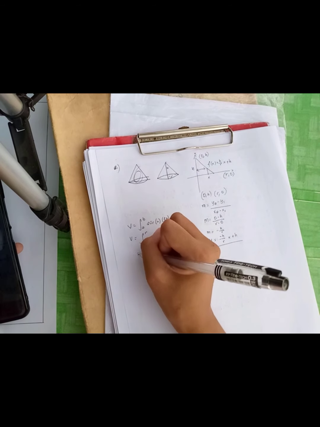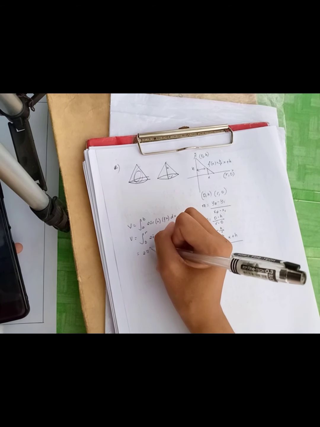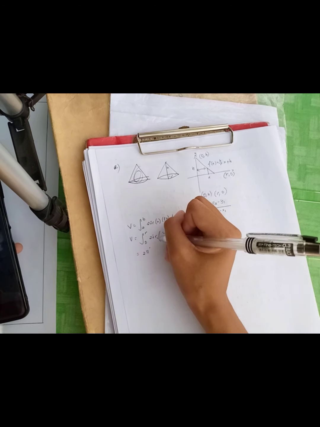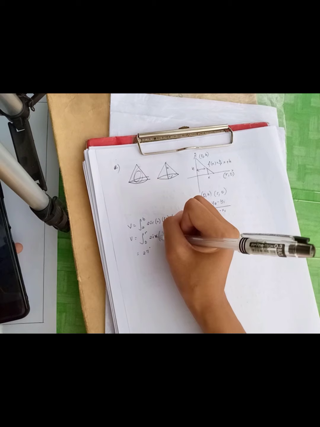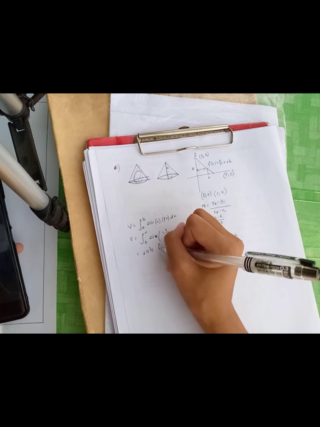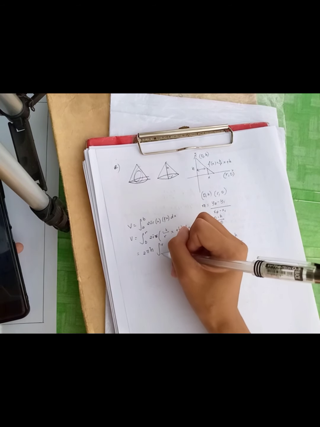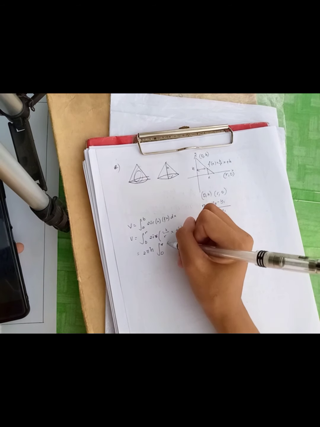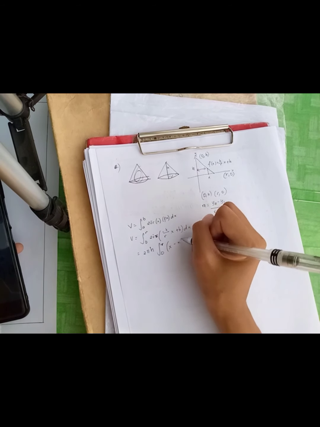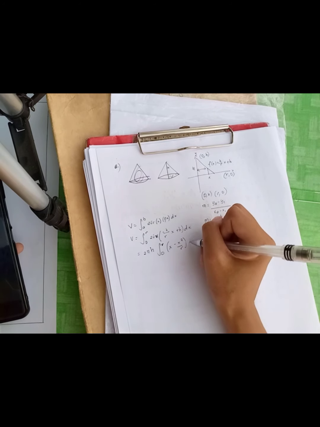So this is our x. So this becomes h times the integral from 0 to r of x minus x squared over the radius dx.